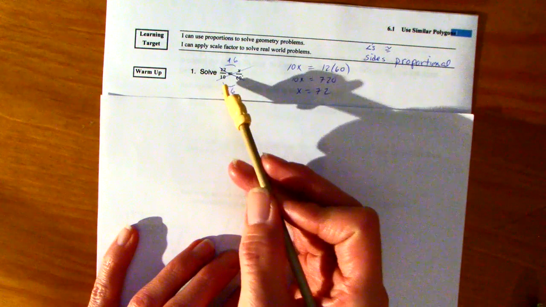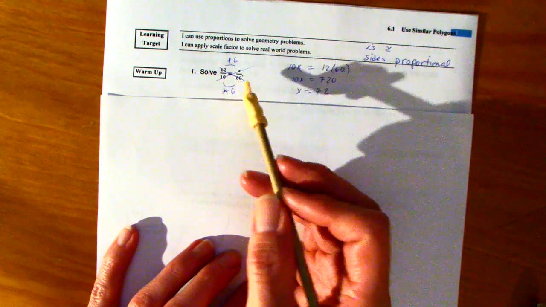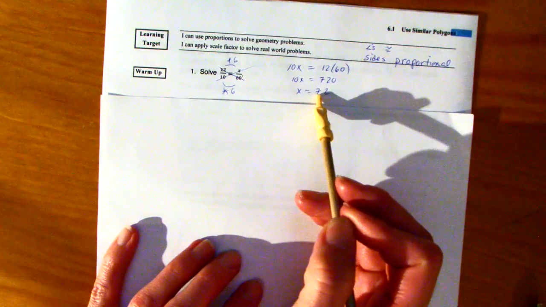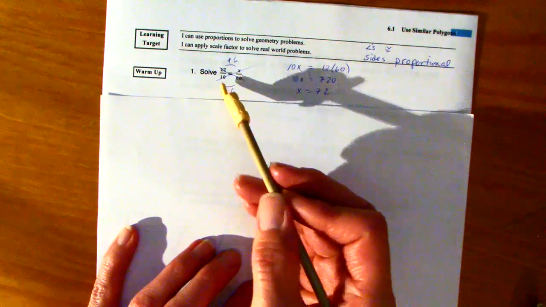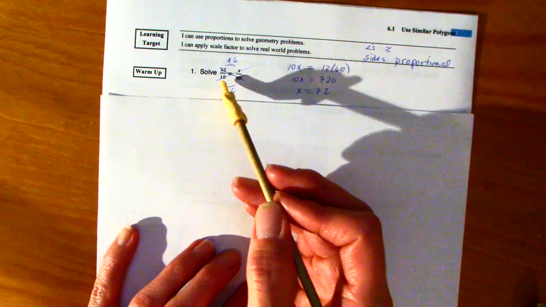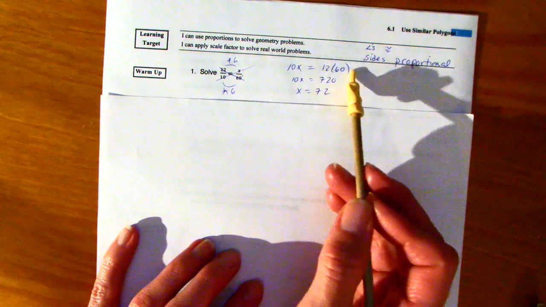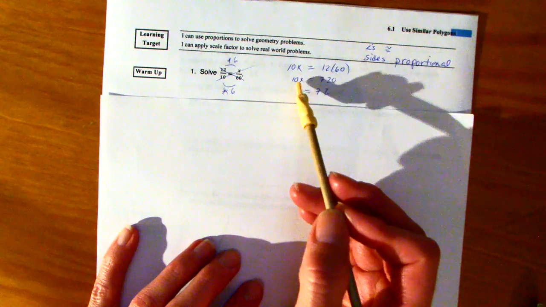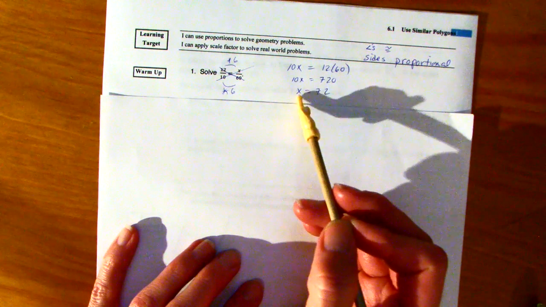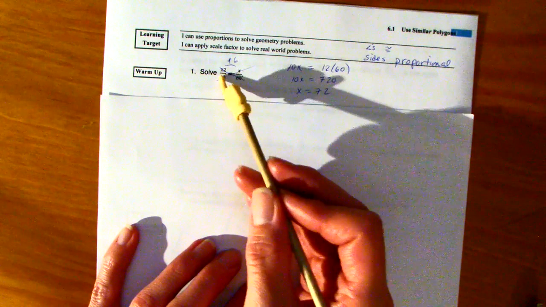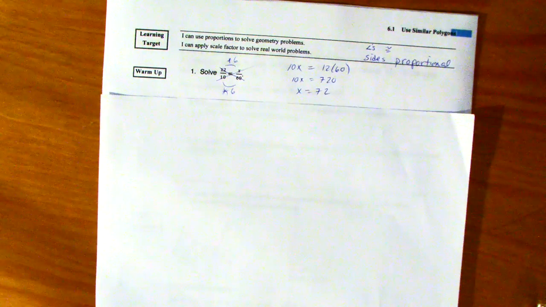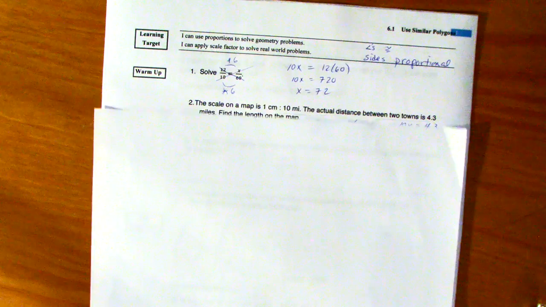We can do it in two ways. Notice you can multiply the bottom by 6. That means we can multiply the top by 6 and get 72. I like to cross multiply and solve because not all the time will a proportion be that obvious. So 12 times 60 is the same as 10 times x. 10x is equal to 720. Divide by 10, you get 72. So again, if you can see the multiplier, go for it.